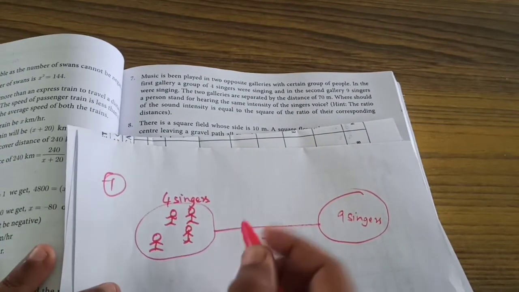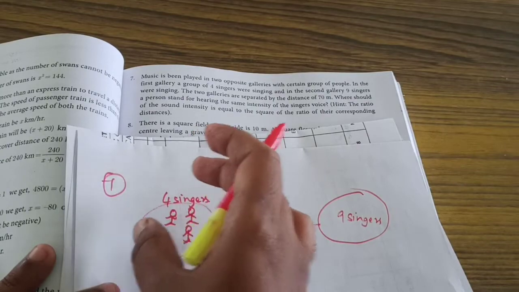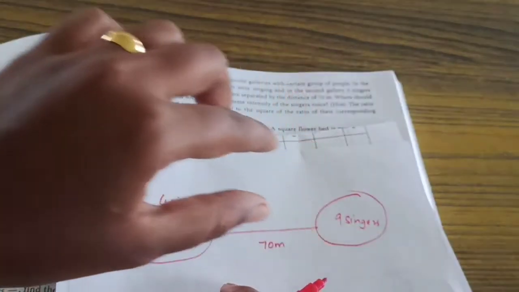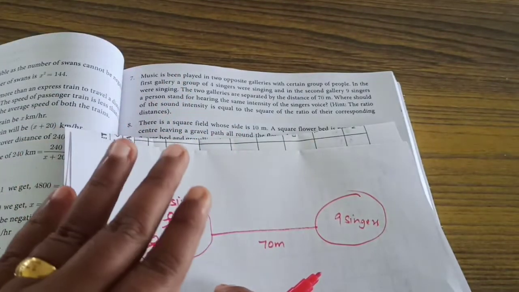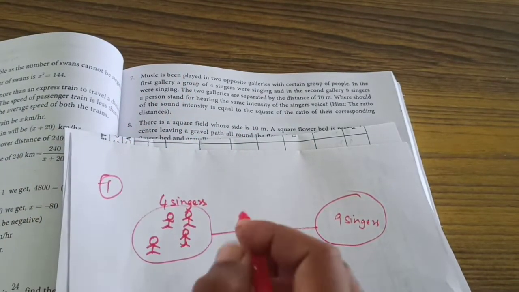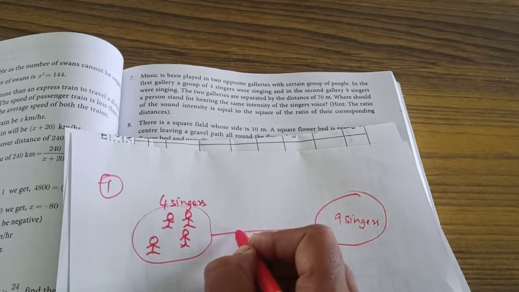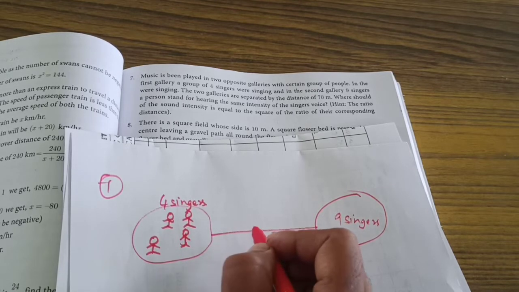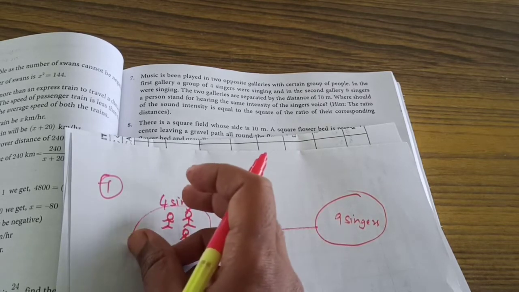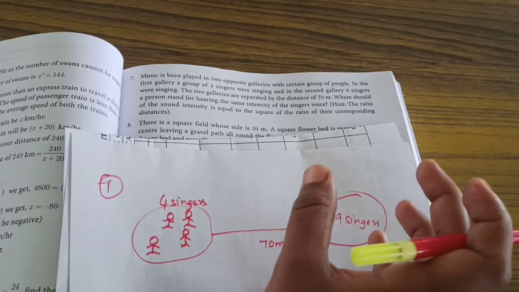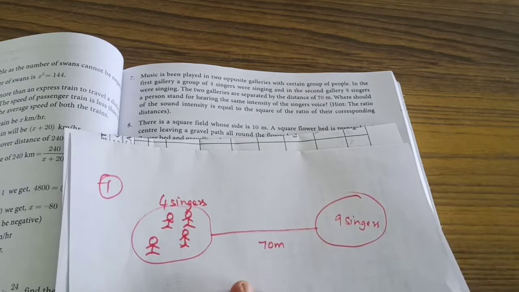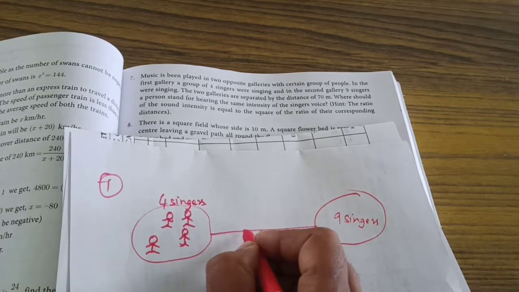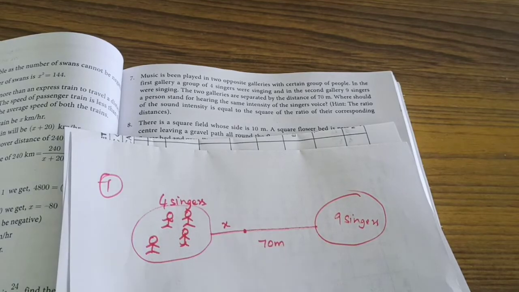We need to stand in a place where the intensity of the 4 singers' voice and the intensity of the 9 singers' voice should be balanced. That means the same. We need to find the place at which distance the person should stand to hear the intensity of the 4 singers as well as the 9 singers as the same. If a person stands here, we can select a place, suppose at x distance.